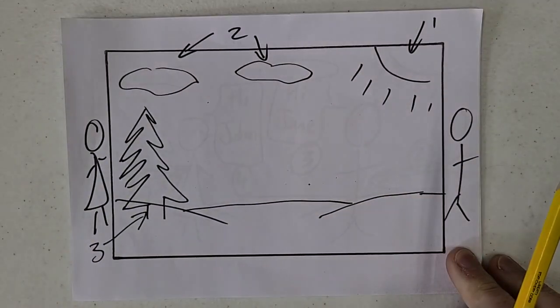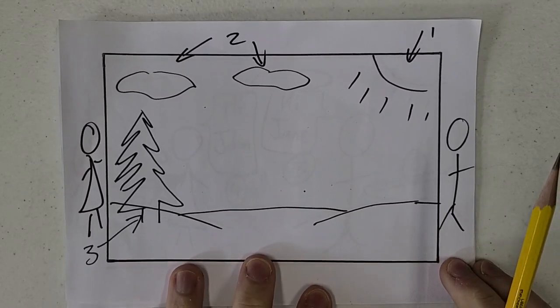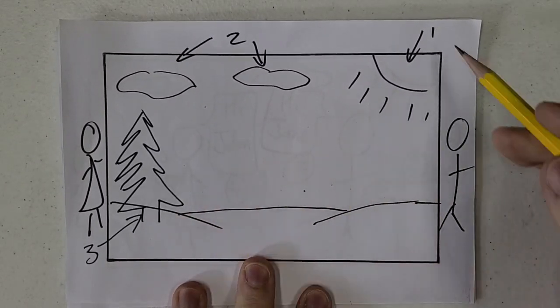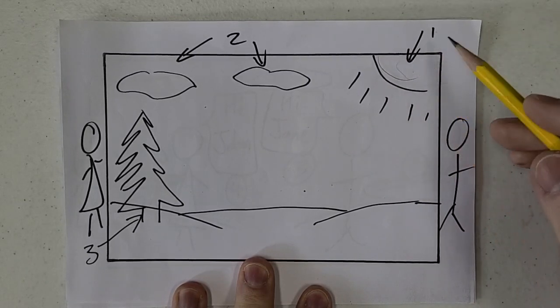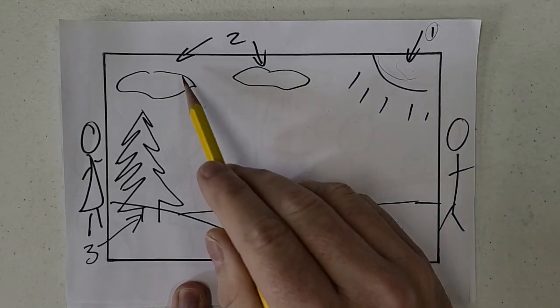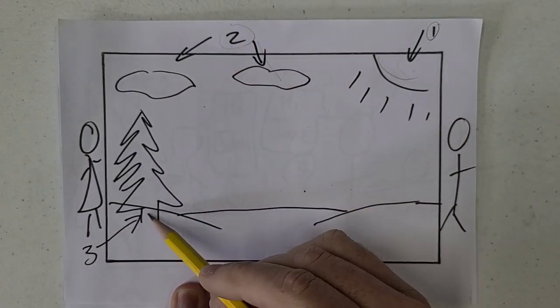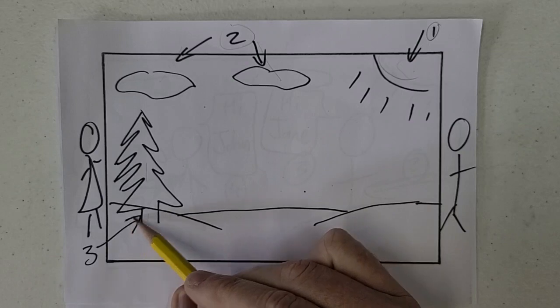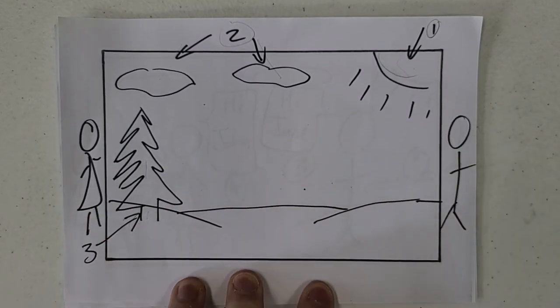Next. So what's going to happen? Well, in this scene, the sun needs to come in. That's number 1. The clouds need to come in. That's number 2. And the tree needs to come up. That's number 3. John stays here. Jane stays here.